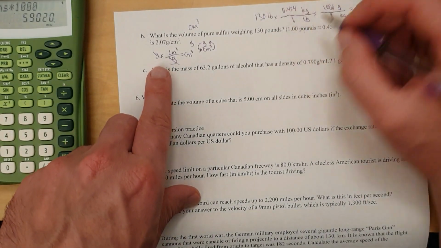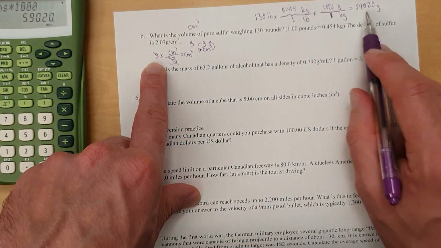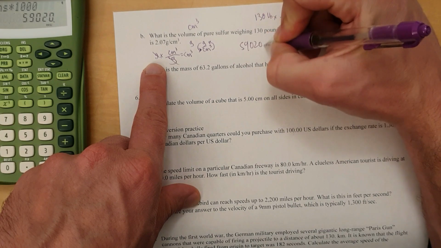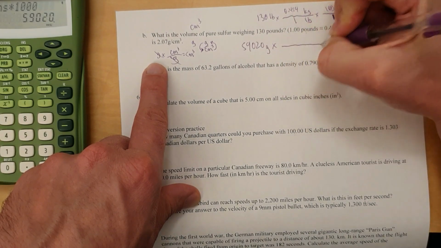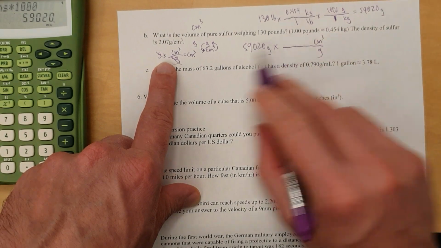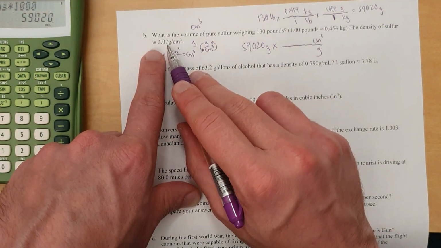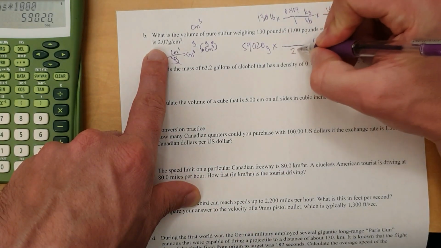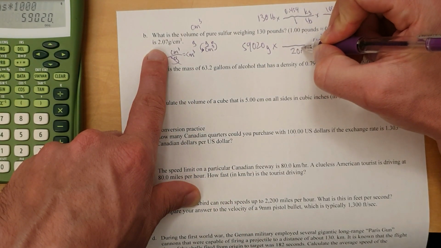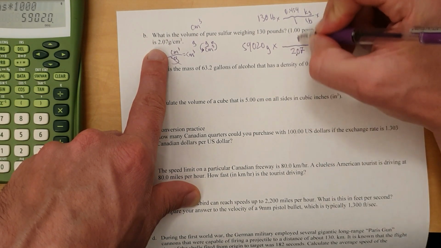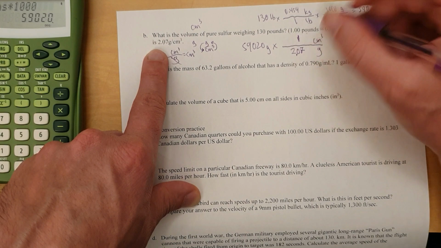So let's do that. What number has gram attached? It's this one. So 59,020 grams times, and let's take that cubic centimeters per gram. That's here. Notice the 2.07 is for the grams because 1 cubic centimeter is a mass of 2.07 grams. Sorry, slightly messy, but you get the idea.